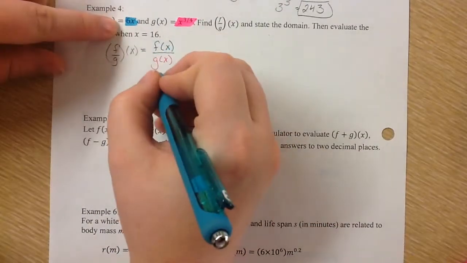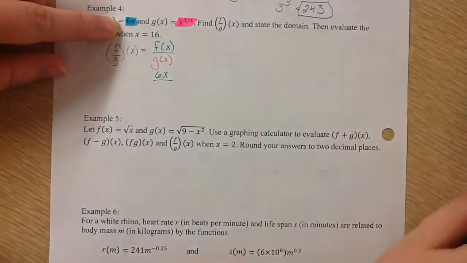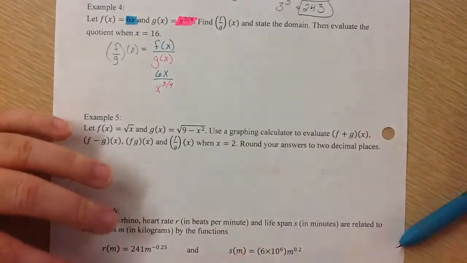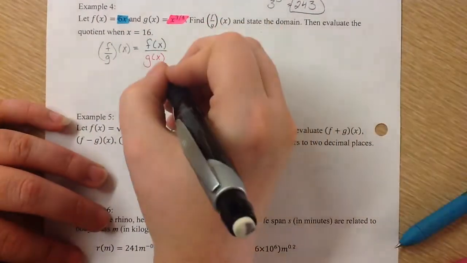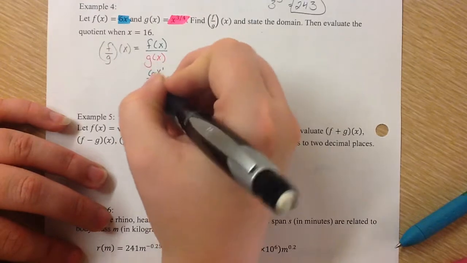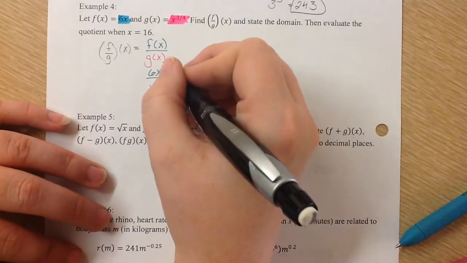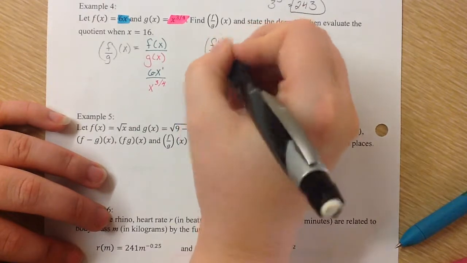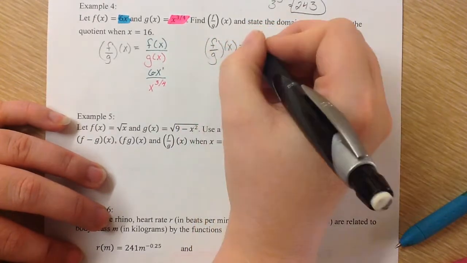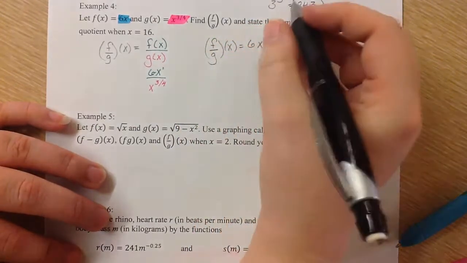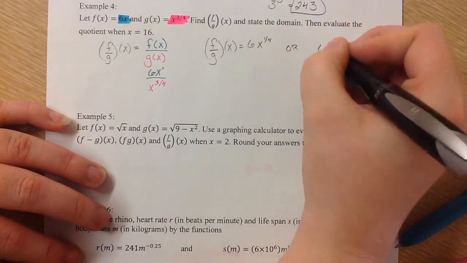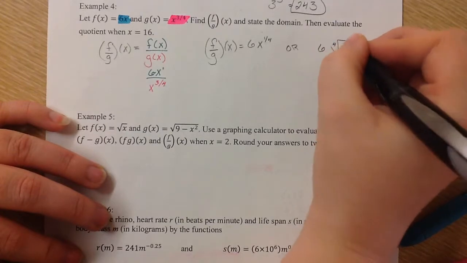F of x is 6x divided by g of x, which is x to the 3/4. Okay. Well, this is x to the 1st, and since it's a divide, I can simplify those two. I'd subtract the 1 minus the 3/4, so my new f divided by g of x would be 6x to the 1/4. Or this would be 6 times the 4th root of x.